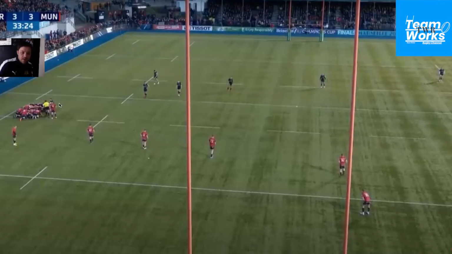Okay, but where it becomes complicated is that 9, 10, and 12 are quite connected. They always feel comfortable because they know the inside is covered. They normally know exactly who they're defending against. It's straightforward. They normally have a hard-running center or a blindside wing coming, and it's an easy tackle.